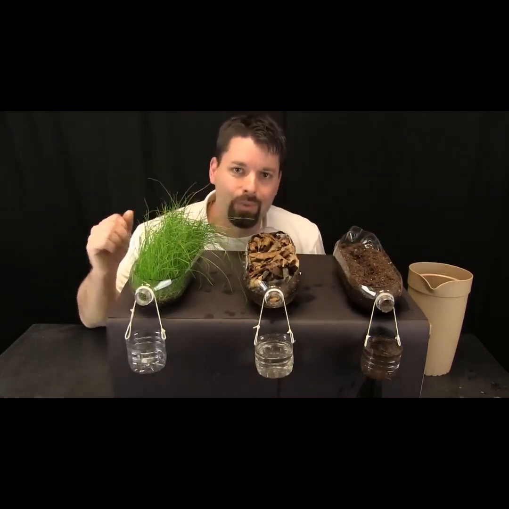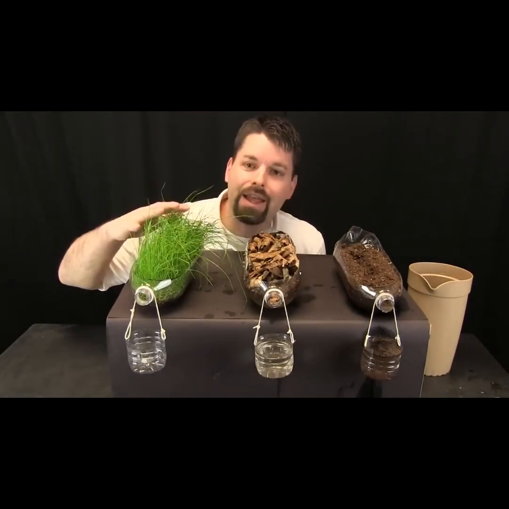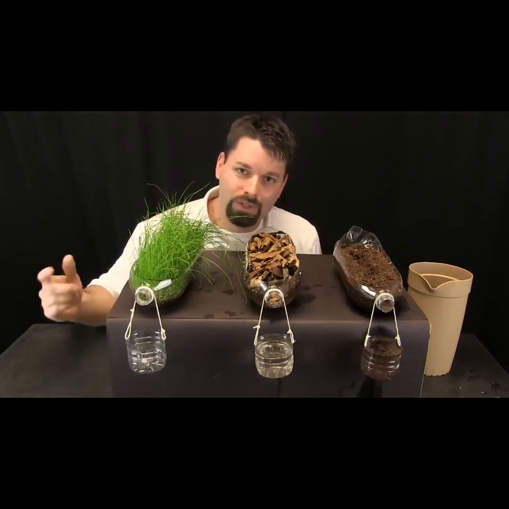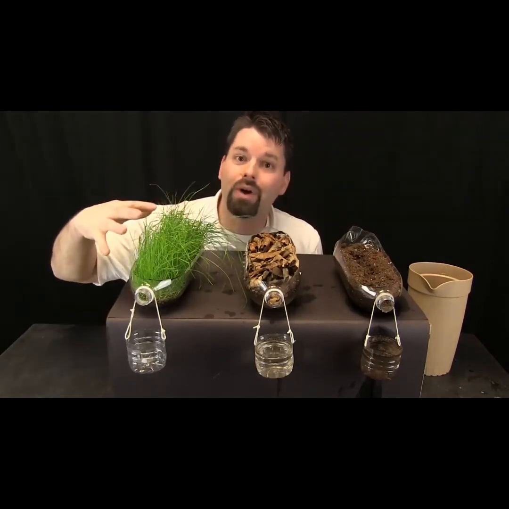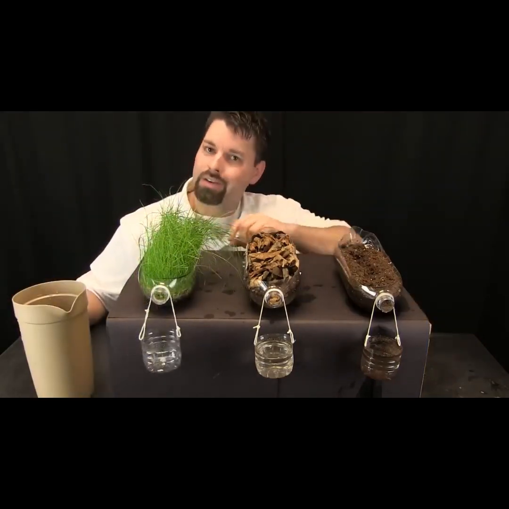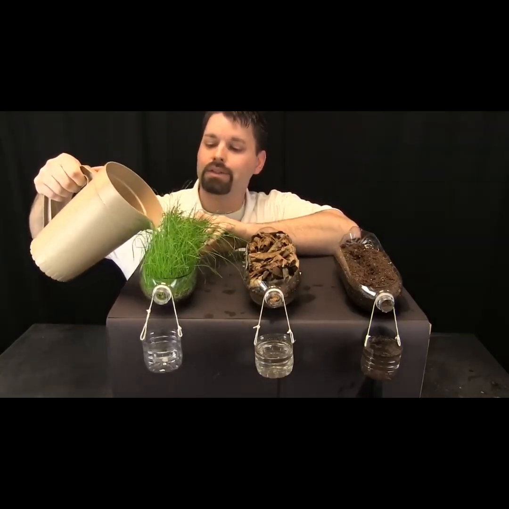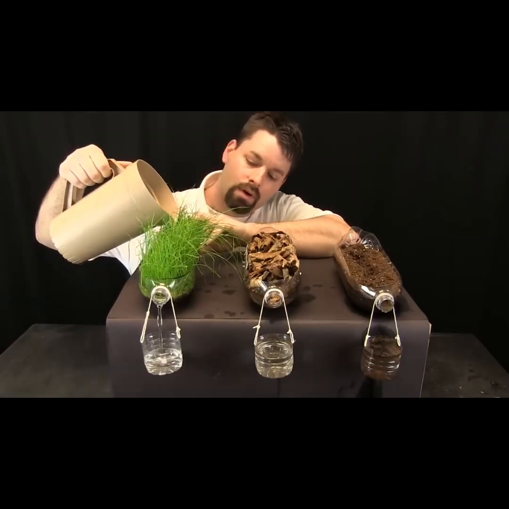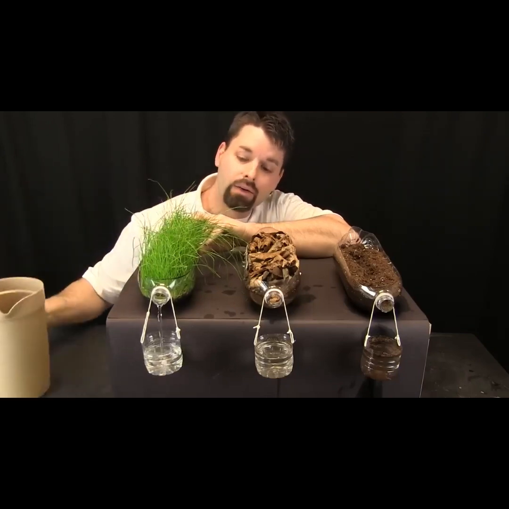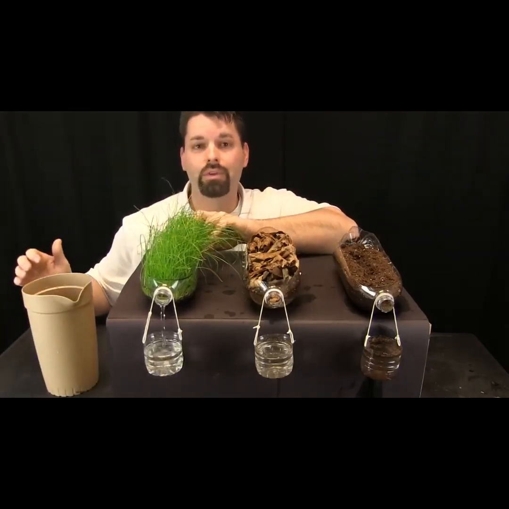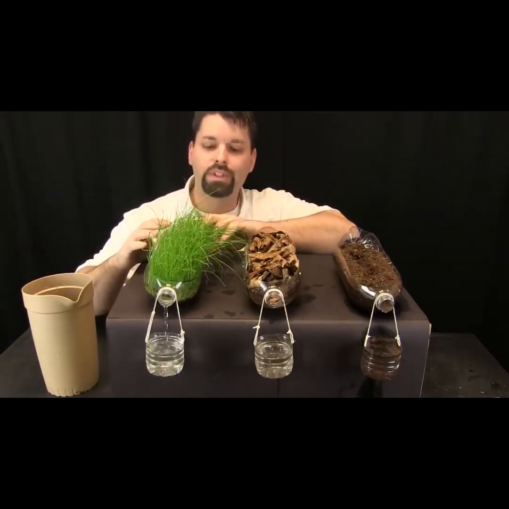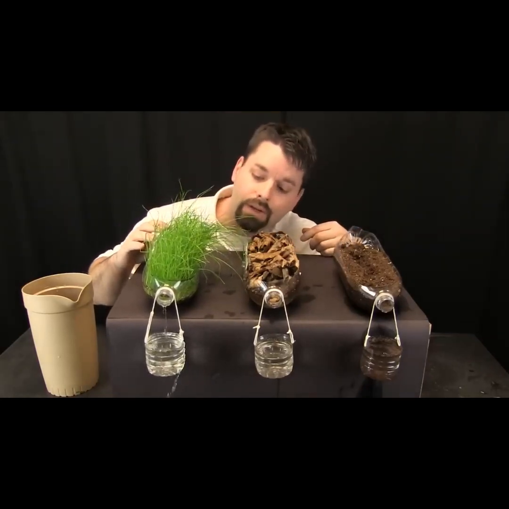So what do you think is going to happen with our third container? We have plants growing in the soil. What's going to happen when we add water and make it rain in this container? All right, here we go. Let's add the water. About the same amount. It's coming out. We're going to stop pouring and see if we can compare what we see coming out.